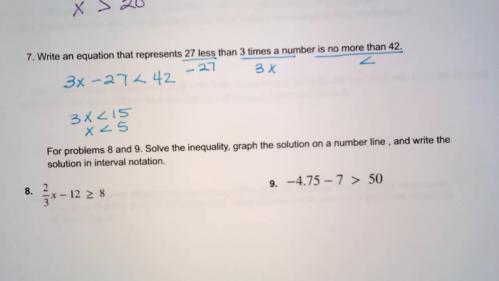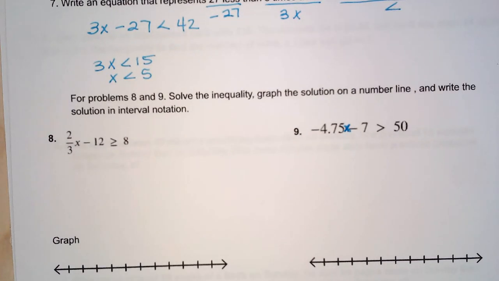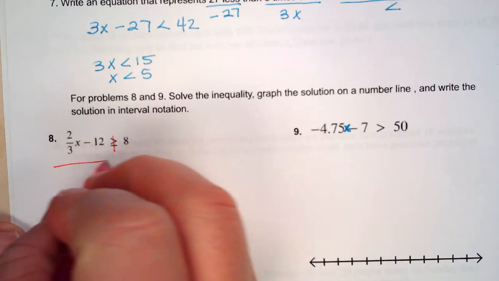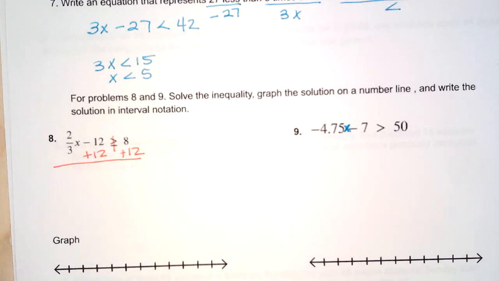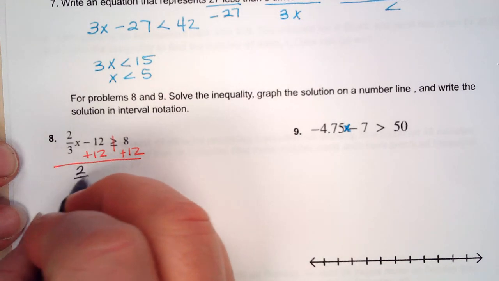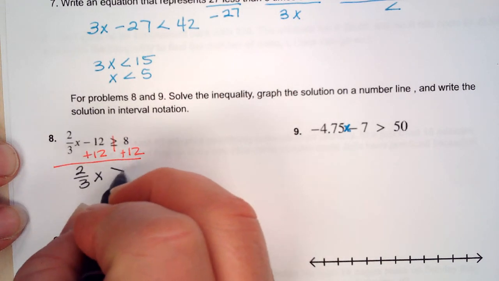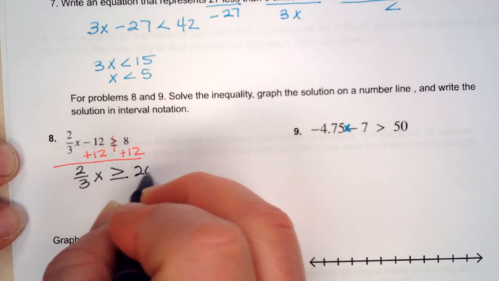For problems 8 and 9, solve the inequality, graph the solution on a number line, and write the solution in interval notation. So looking at number 8. First step is to add 12 to both sides. 2 over 3x is greater than or equal to 20.